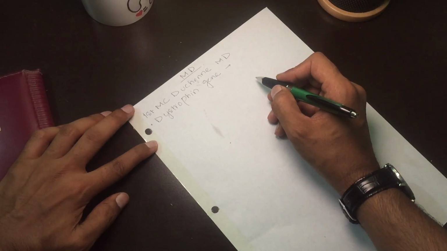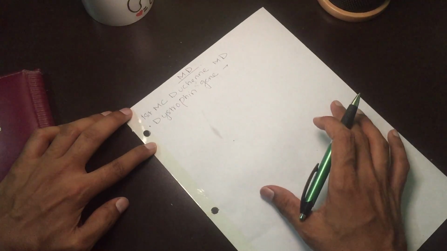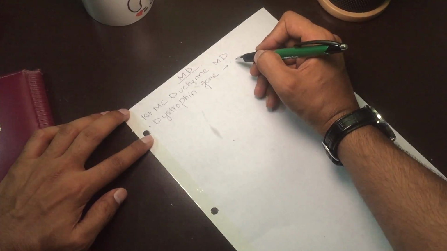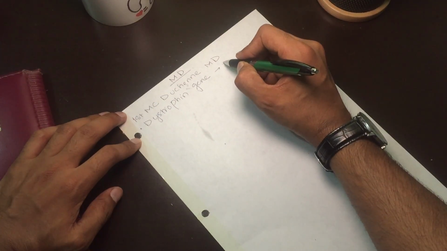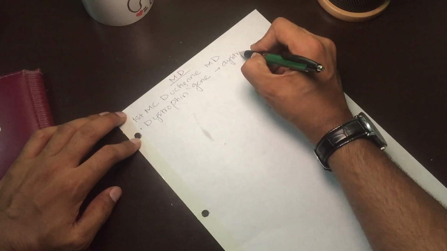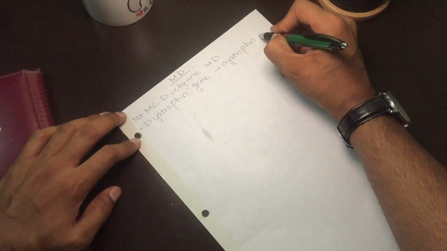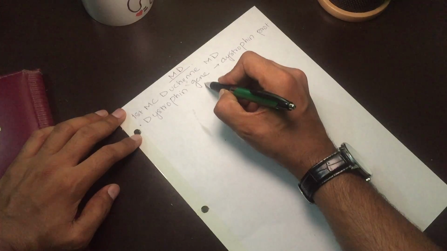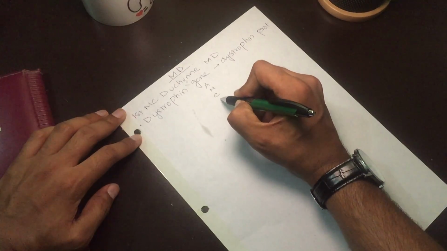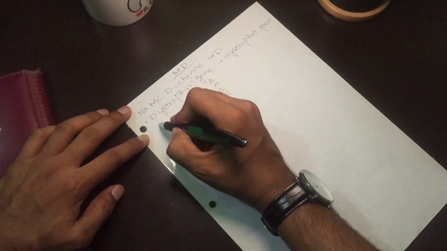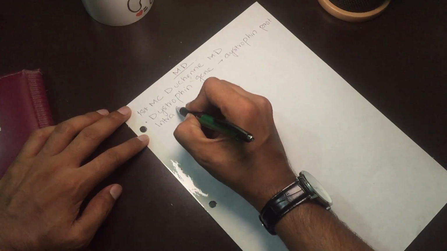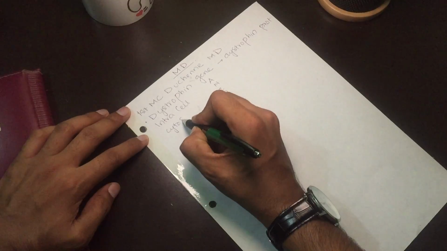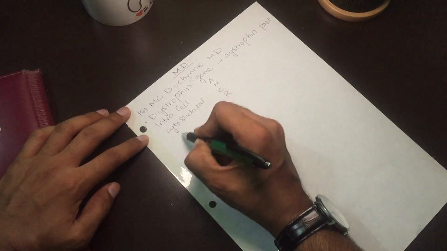Physiologically, the dystrophin gene encodes a protein known as dystrophin, and this protein helps to anchor the intracellular cytoskeletal protein known as actin.